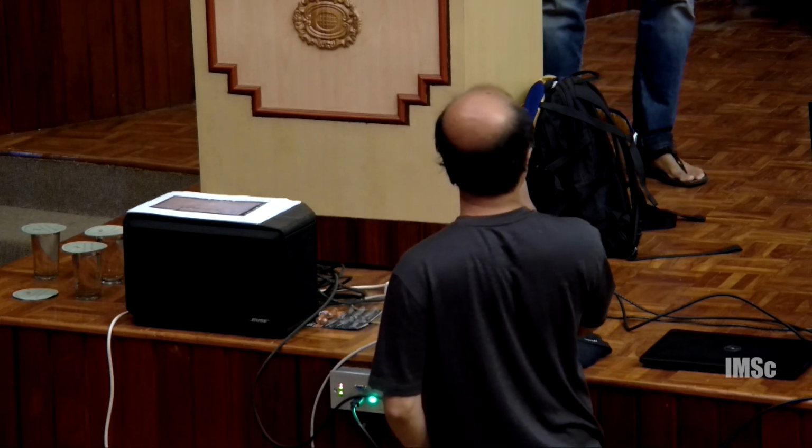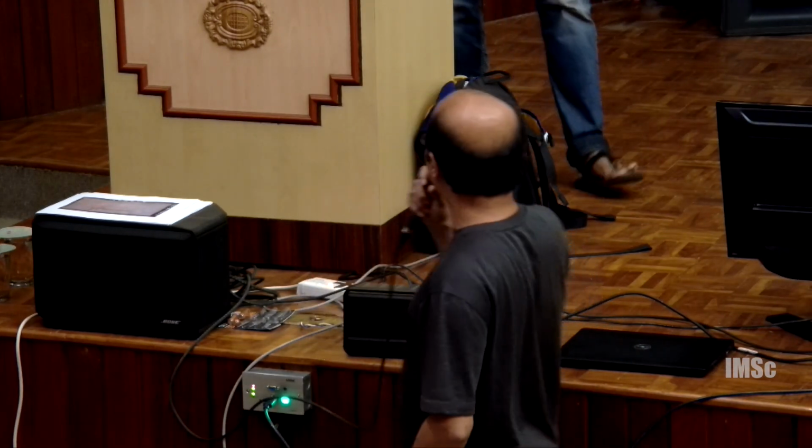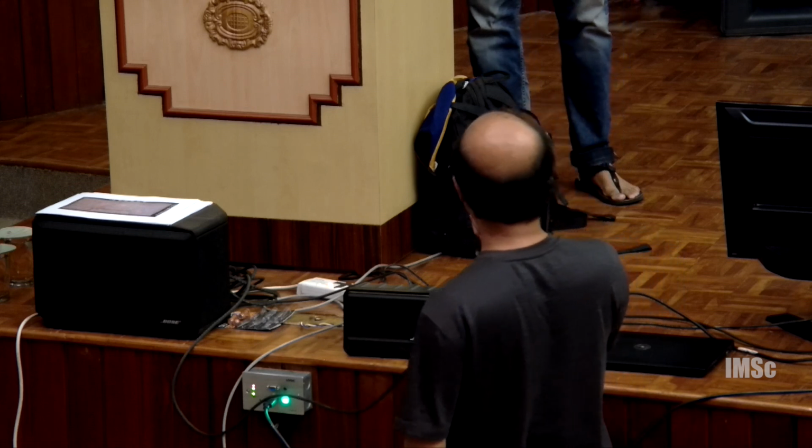The first to start would be Dr. Amitabha Nandi of the Department of Physics, IIT Bombay. So again, Amitabha has had a long association with IMSC, actually from the time you were a student, right? At Jawaharlal Nehru University with Ram Ramaswamy. So Amitabha had been coming to IMSC and giving talks on his various works.